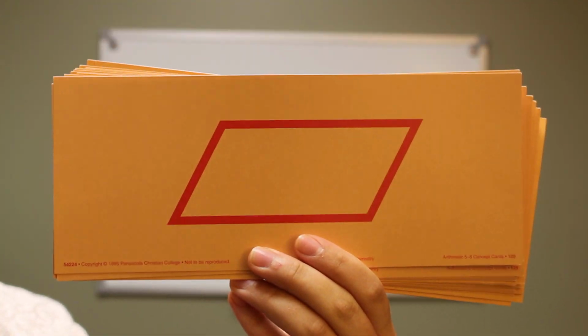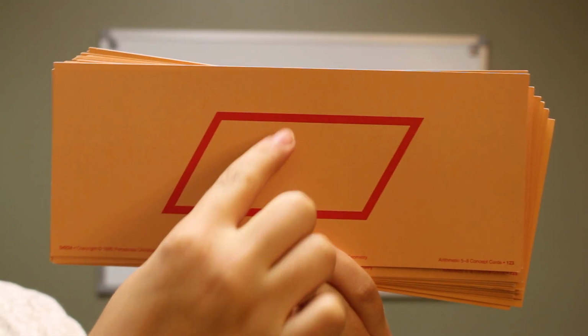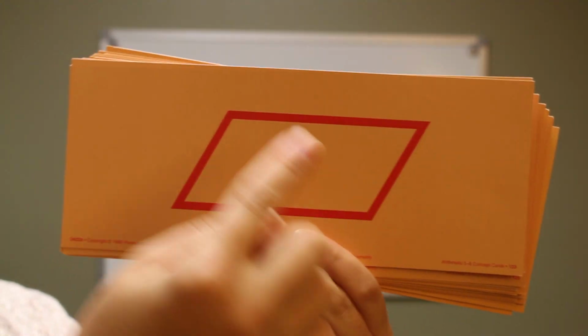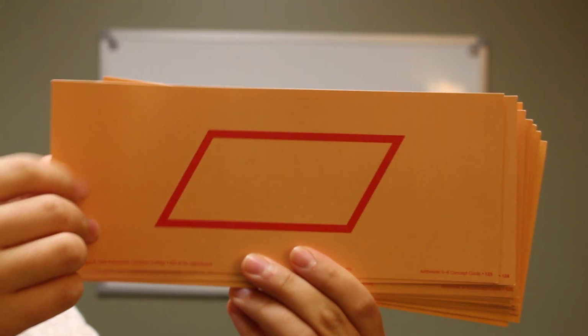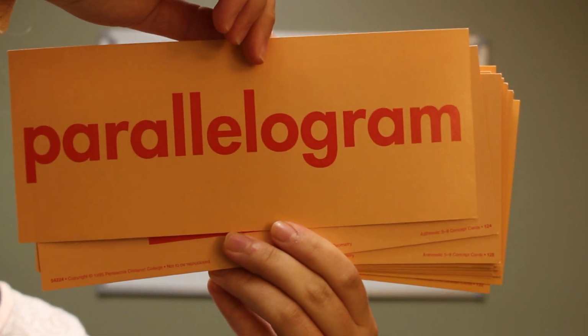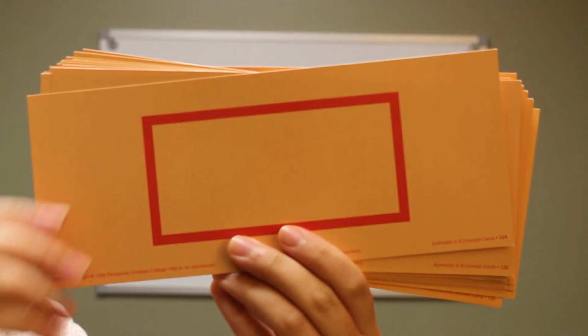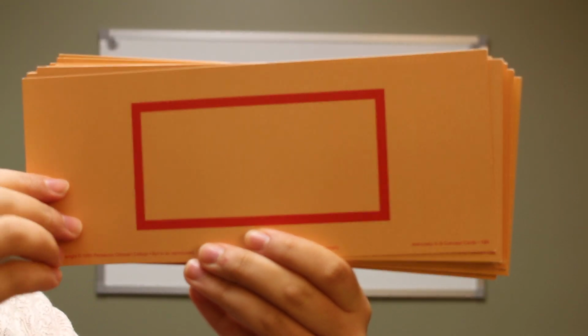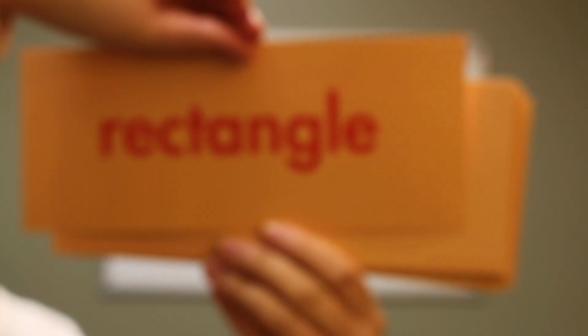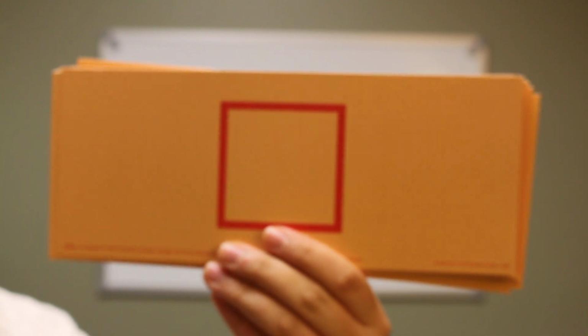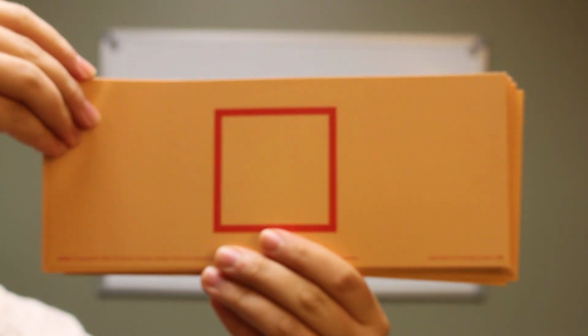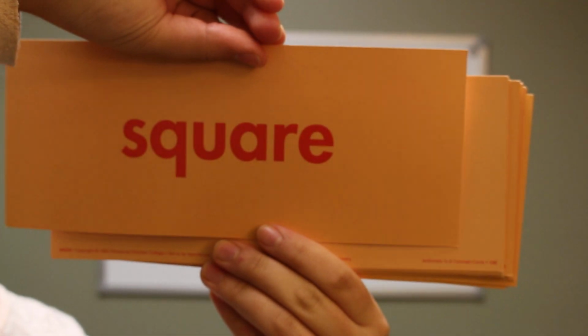What do we call a shape in which none of the line segments intersect each other? Polygon. A shape in which both opposite sides run parallel to each other: parallelogram. What do we call this shape? You should know this one for sure. Rectangle. Sorry about it focusing and not focusing. What about this? A square.